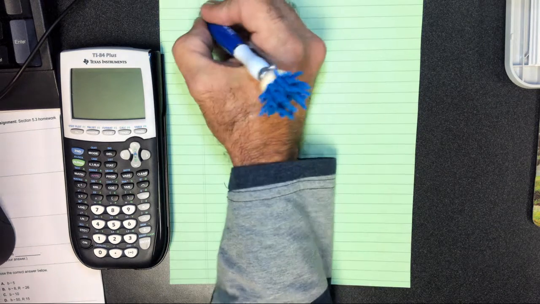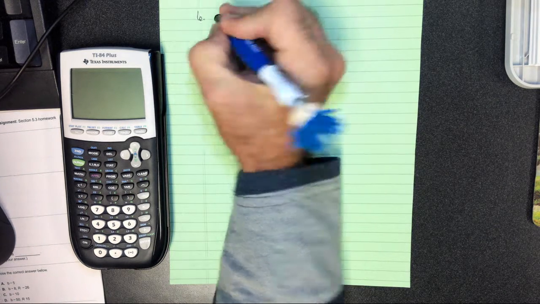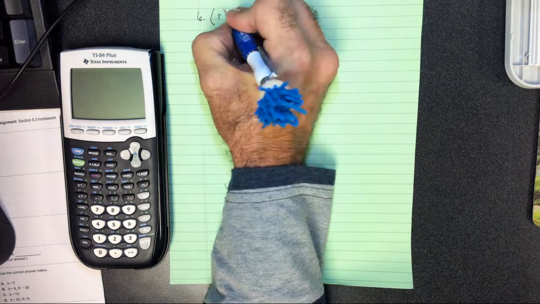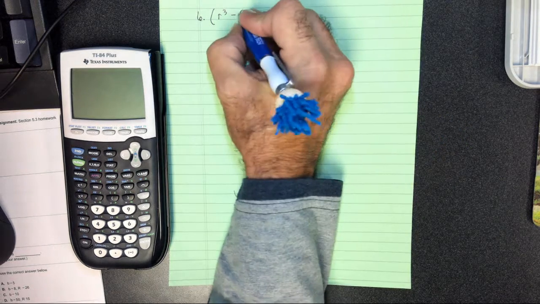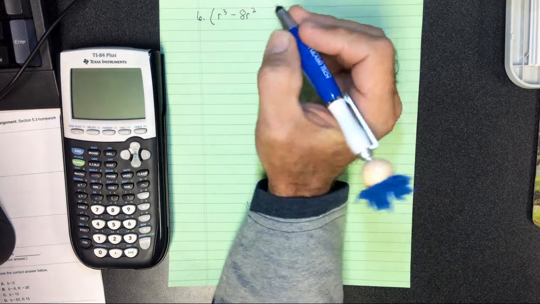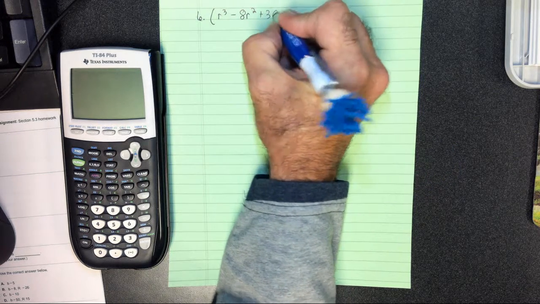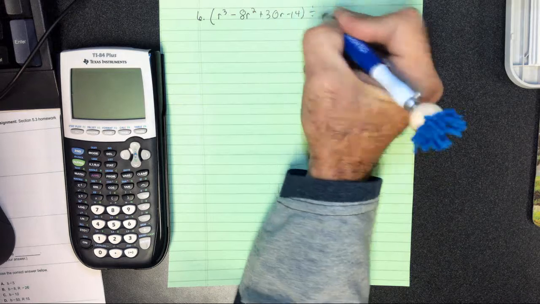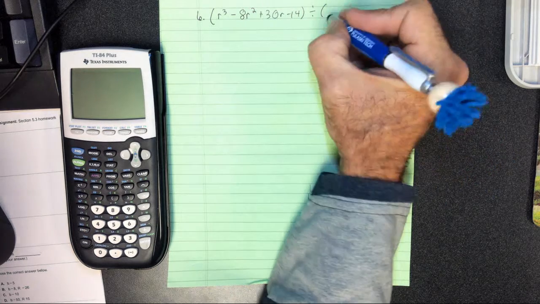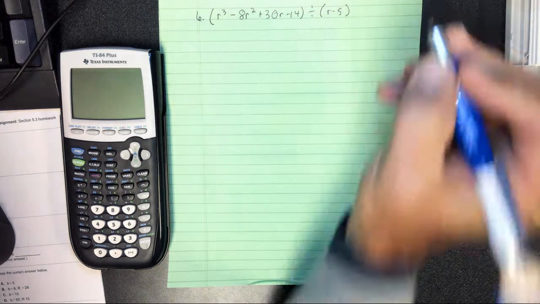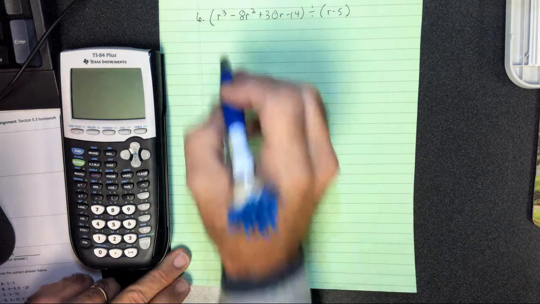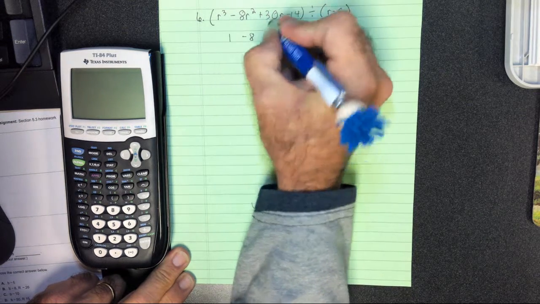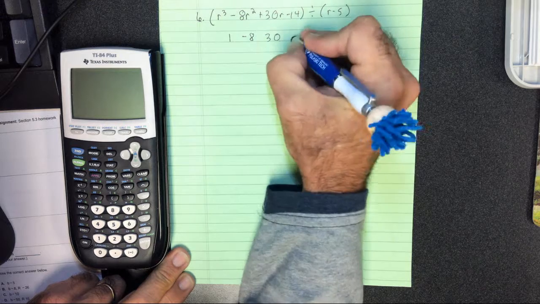Alright, so this is number 6. I've got r to the third minus 8r squared plus 30r minus 14. I'm going to divide that by r minus 5. Alright, so let's get our numbers written down. We've got 1, negative 8, 30, and negative 14.